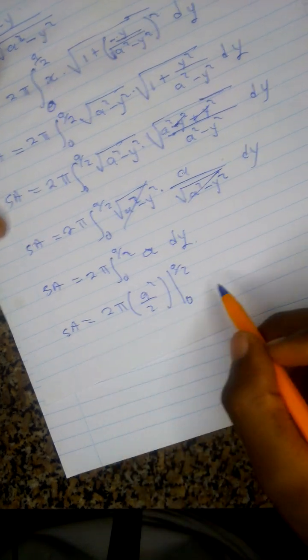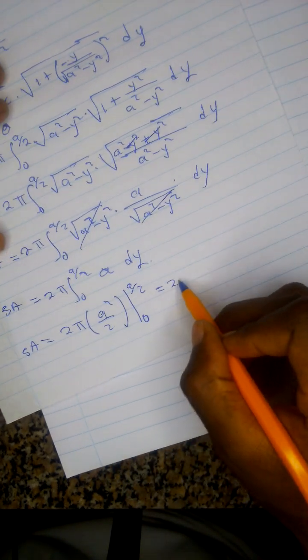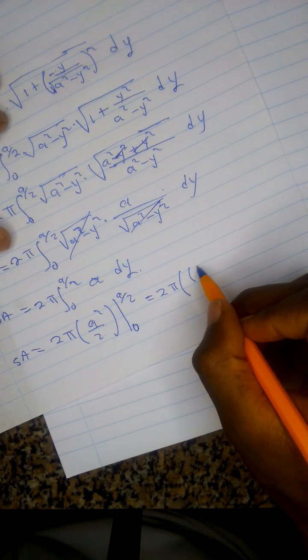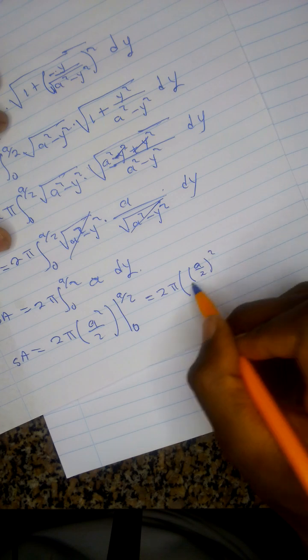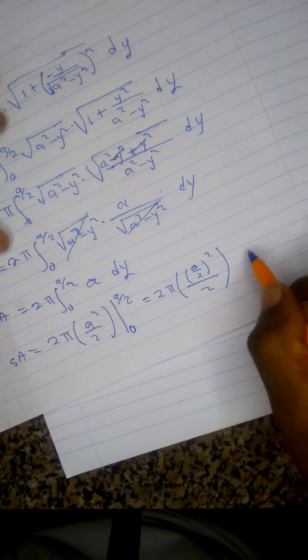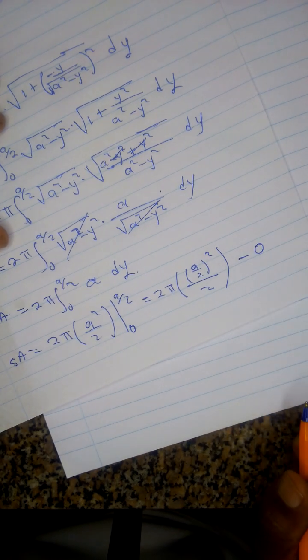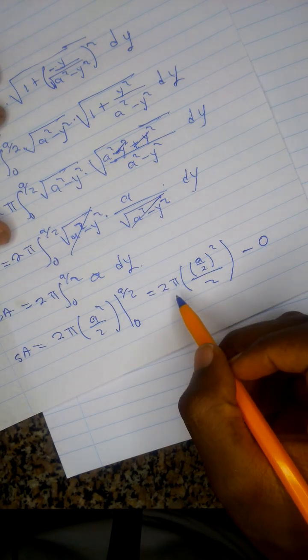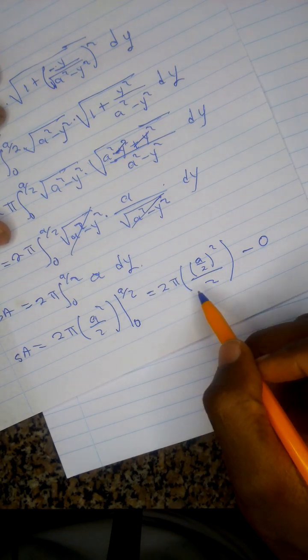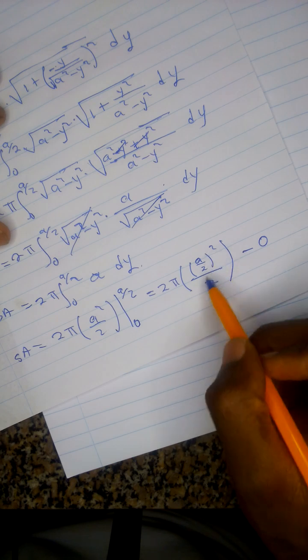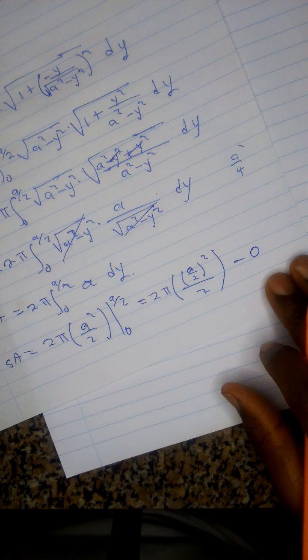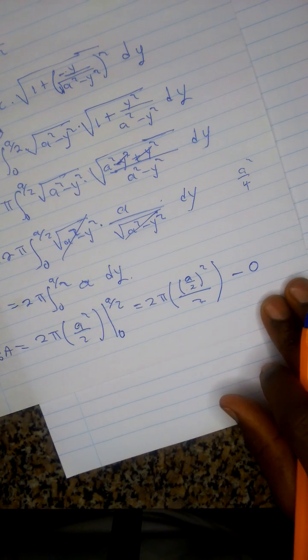So this should be 2 pi into a times a over 2, minus a times 0. Oh, I probably made a mistake right here.